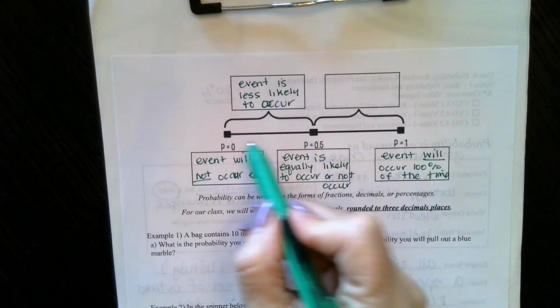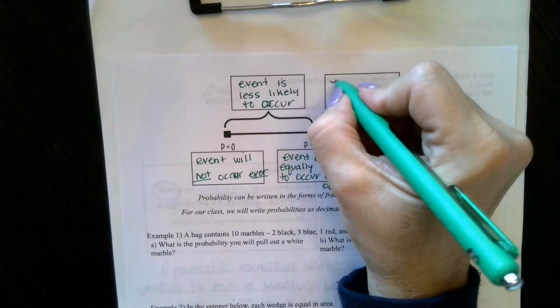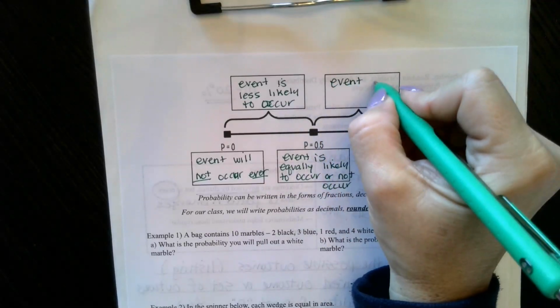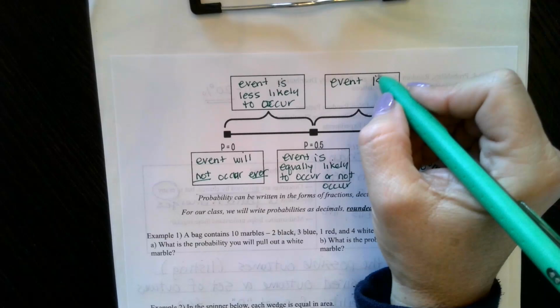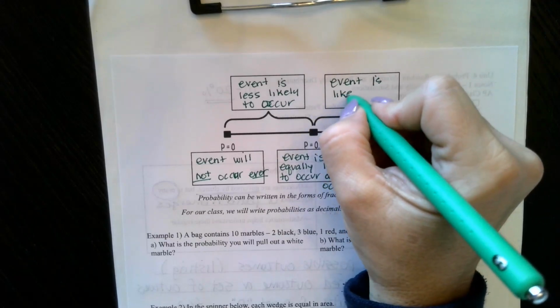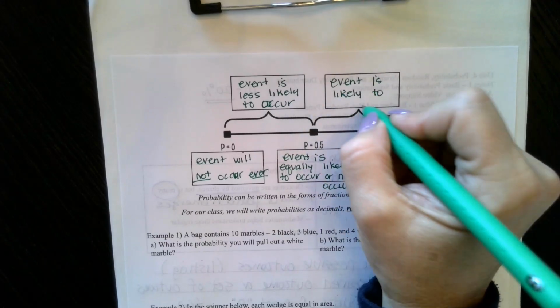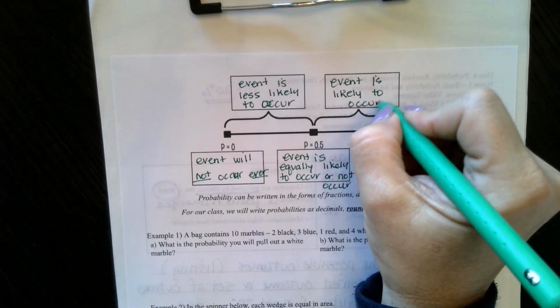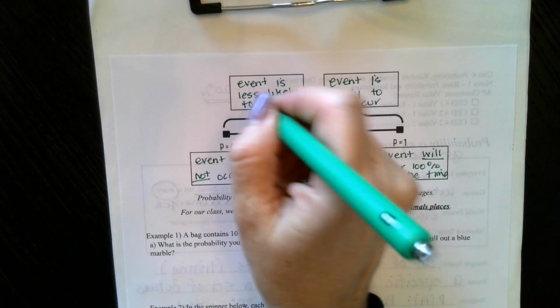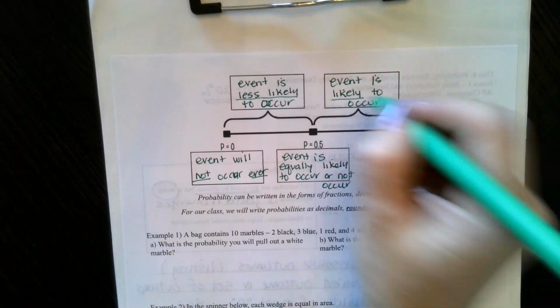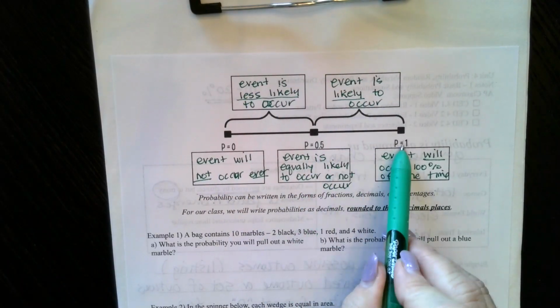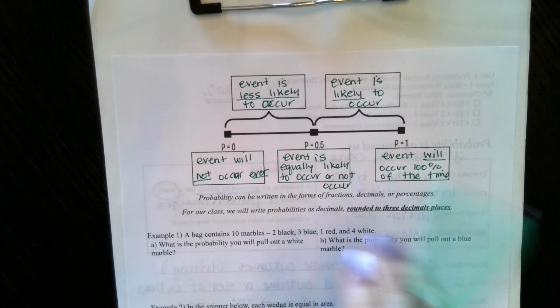So the opposite of that is we would say the event is likely to occur. So less likely over here, and likely when we're in that upper half of our probability.